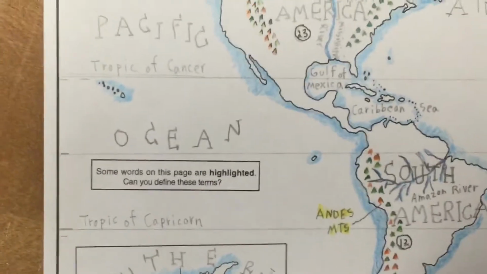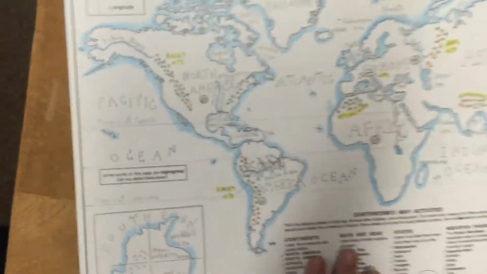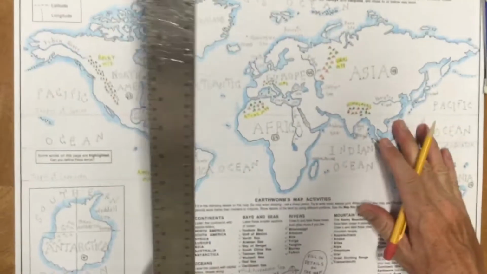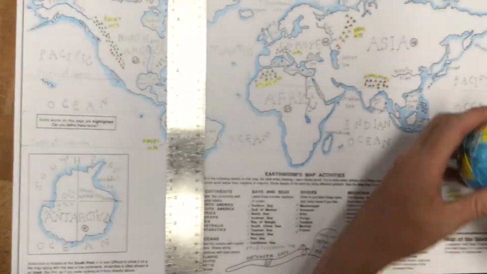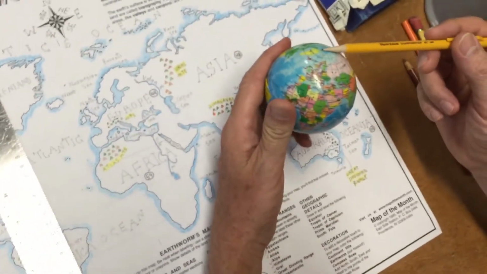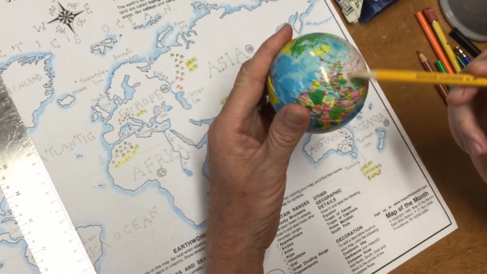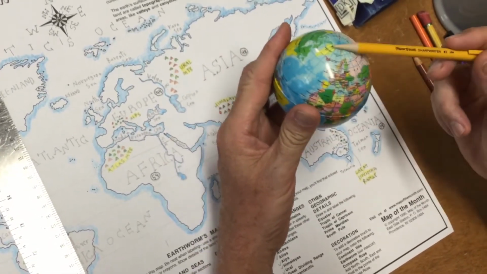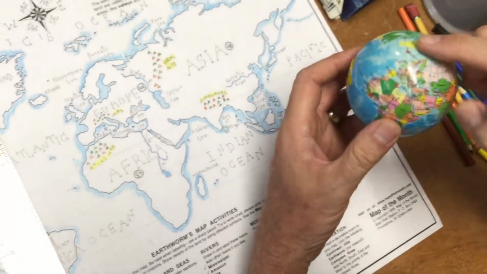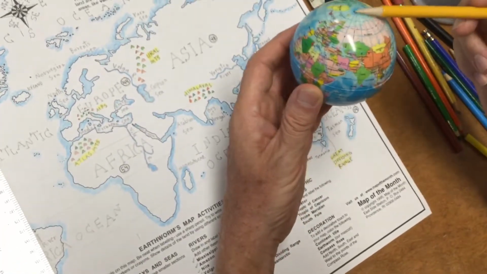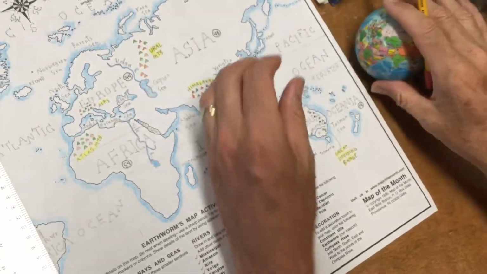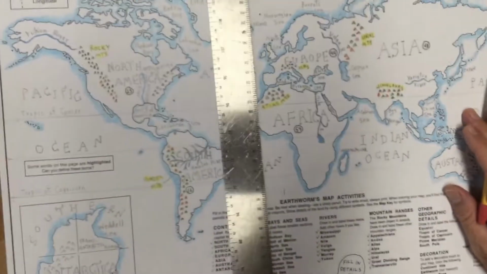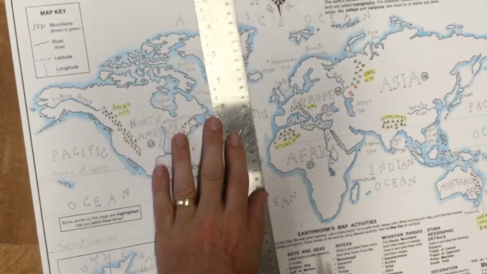The important line of longitude that I'd like to draw on the map is called the prime meridian. A meridian runs from north to south. These lines of longitude run from the North Pole to the South Pole, and they run in degrees also. This will be located at 0 degrees.